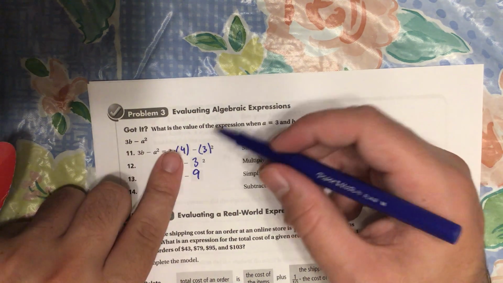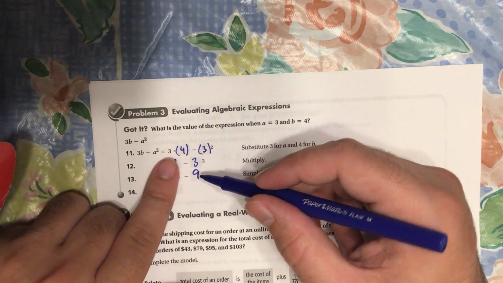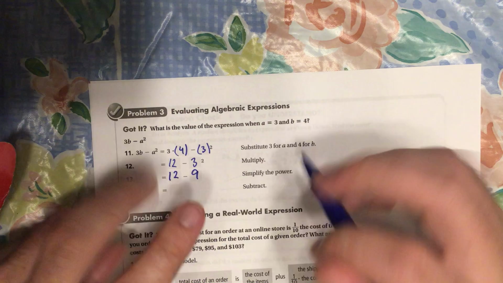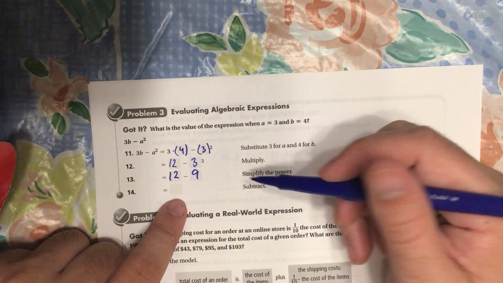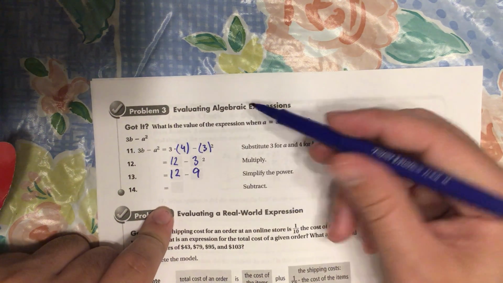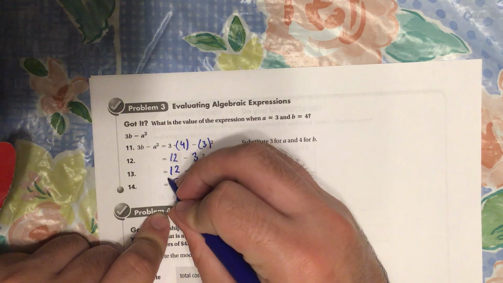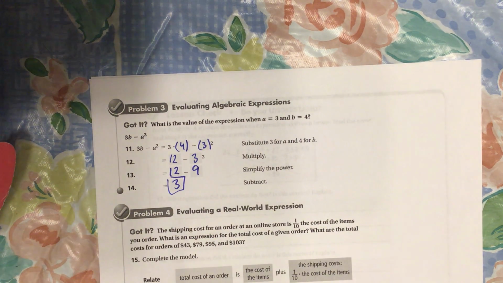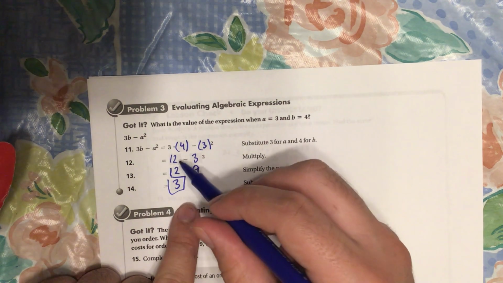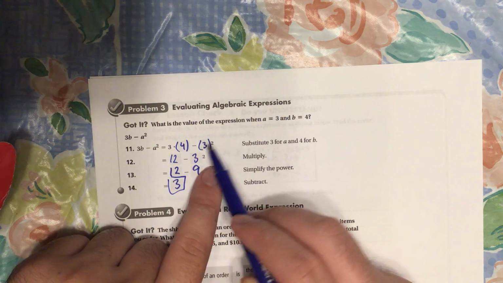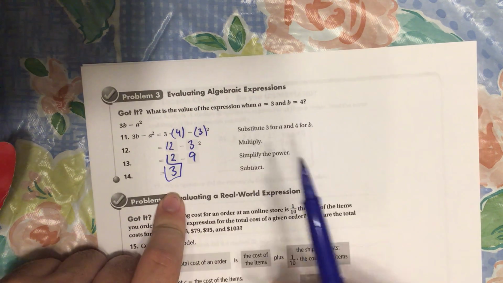You can imagine if we did the 3 squared first to get 9, then we would have to do the 3 times 4 to get 12 over here anyways. So we're not breaking order of operations by doing this 3 times 4 first. And 12 minus 9 is 3. Either way, you're going to get 3 at the end. The main thing is we cannot do the subtraction till the very end, because adding and subtracting comes last.